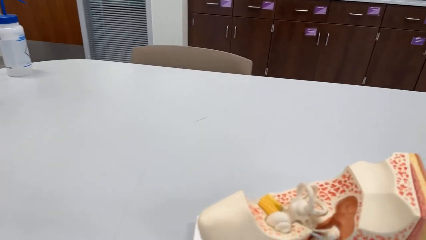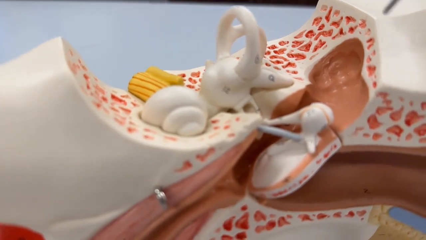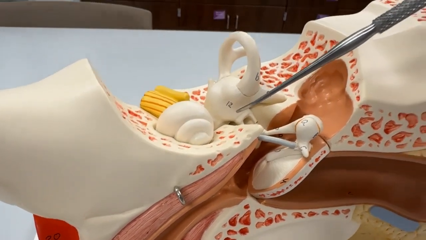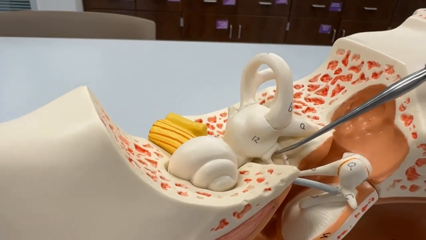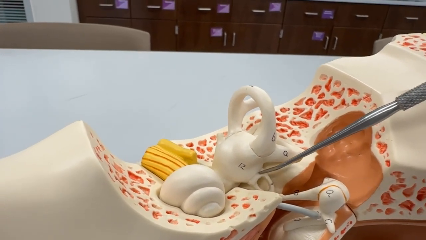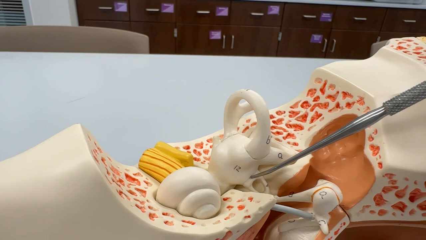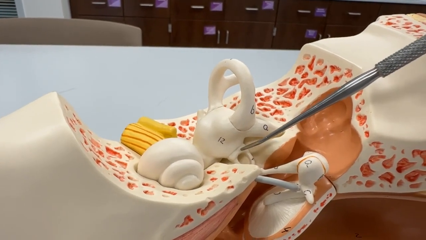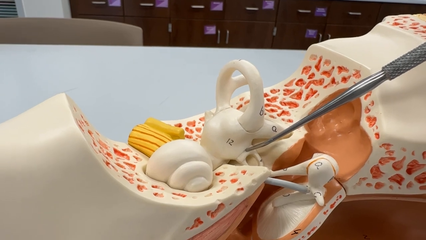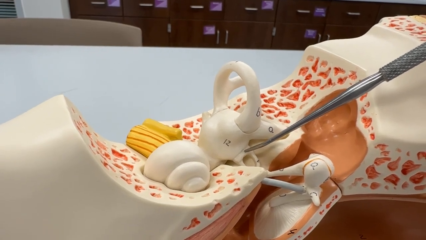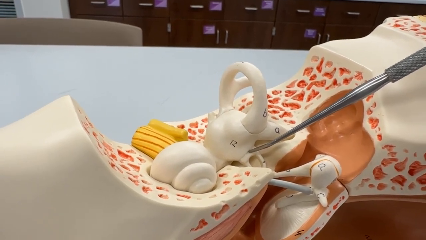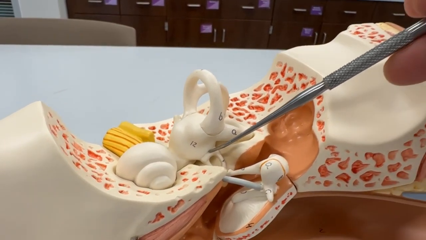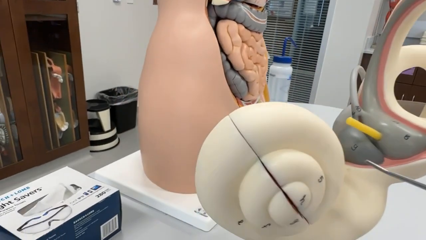So if we look back on the 3B model, we can see that we have the tympanic membrane, the ossicles, the last one being the stapes here that will abut the oval window. Well, when this stapes moves at the frequency of the sound wave that has been transmitted to this point, it's going to send those sound vibrations into the fluid that will be found in the cochlea.